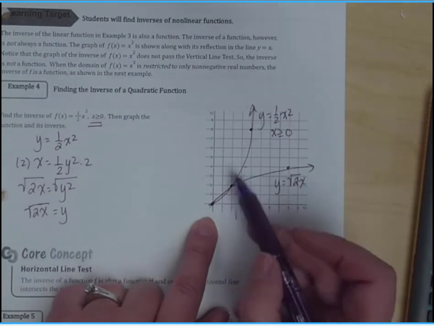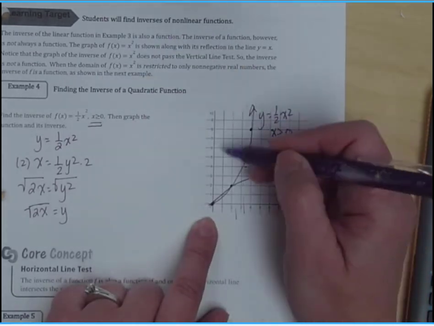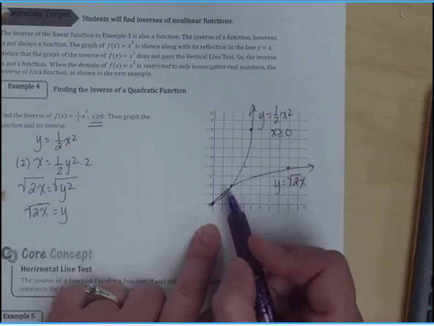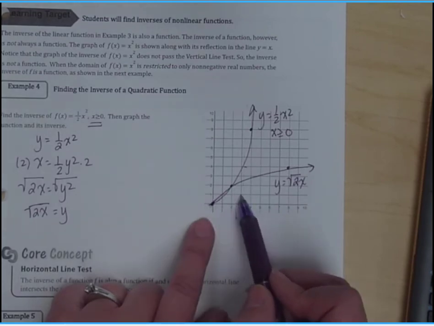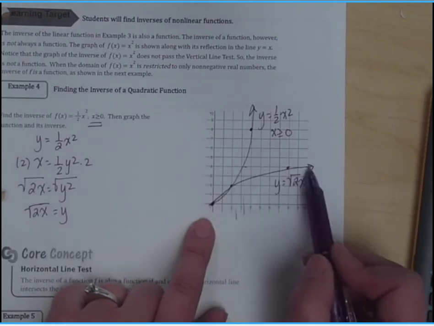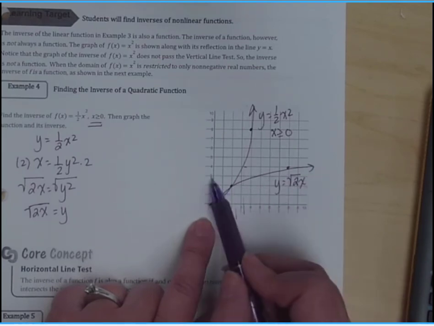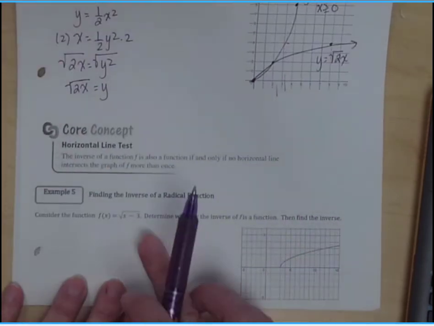Now for the inverse, it needs to pass the horizontal line test. Meaning if I make these horizontal lines, it's only going to hit one point.